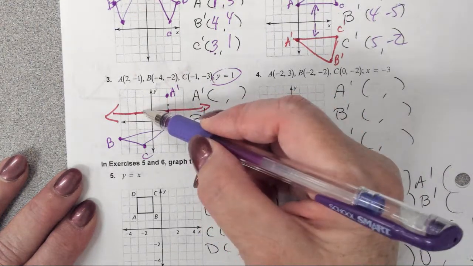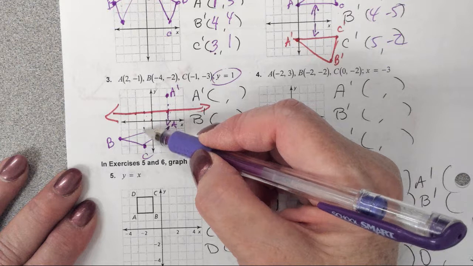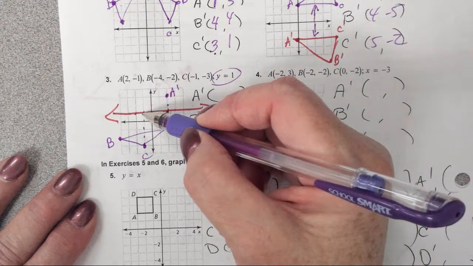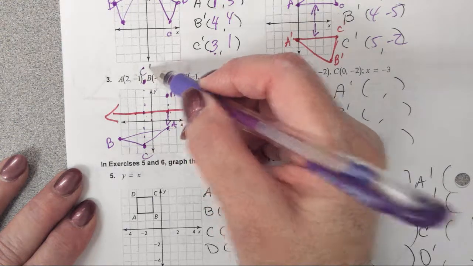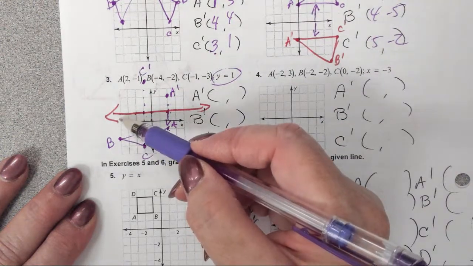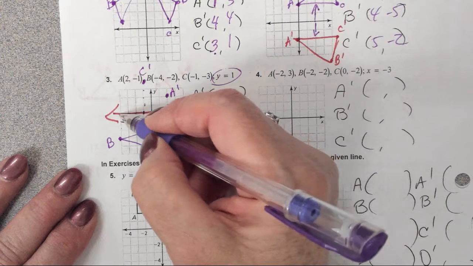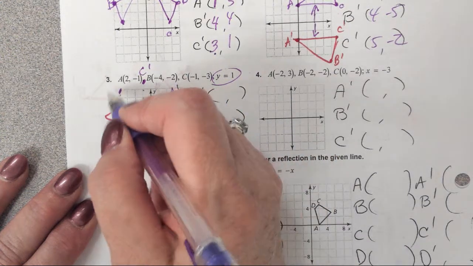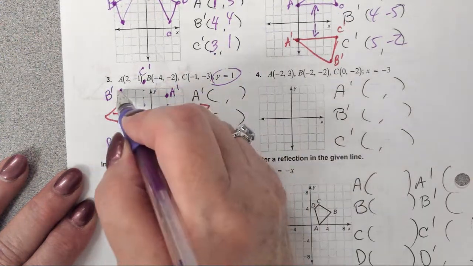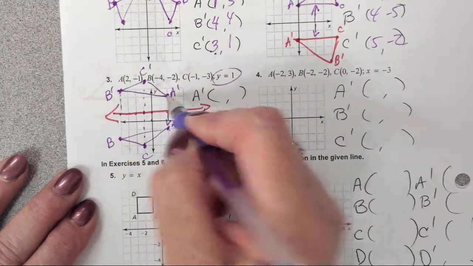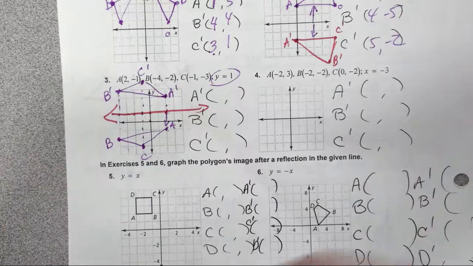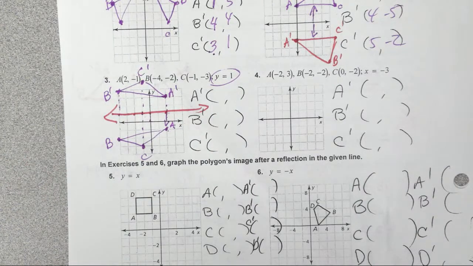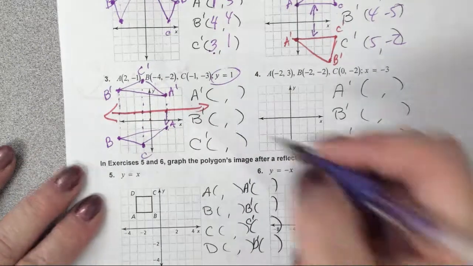So this one, from this line, it's down 1, 2, 3, 4 spaces. So from this line, I have to go up 4 spaces. I'm up there off the graph. From this line, I'm going to go down 3 spaces, so now I'm going to go up 3 spaces and get B prime. But you would know right away if you made a mistake if it wasn't the same size and the same shape. But again, this one should be facing the opposite direction.